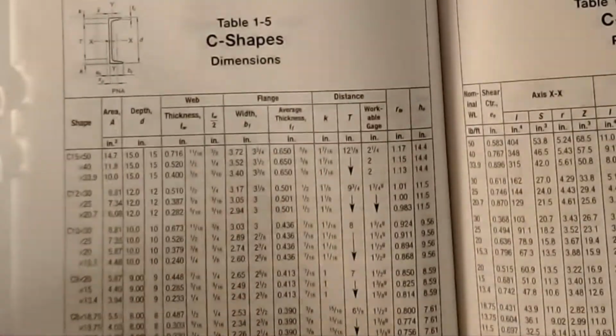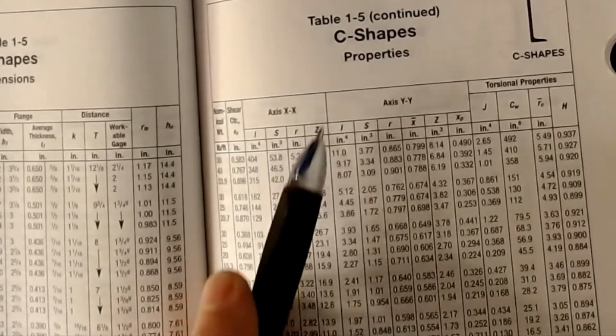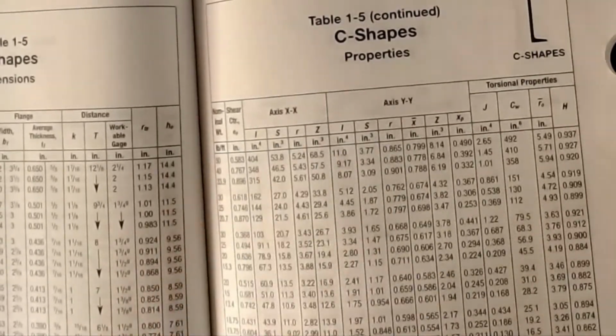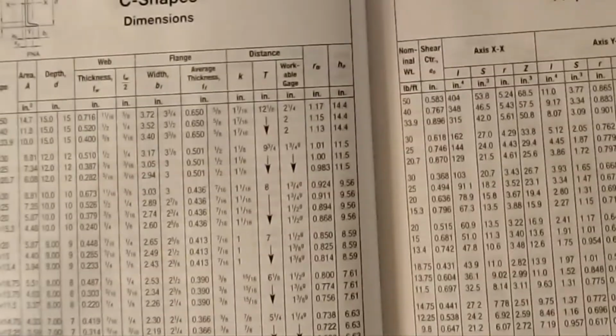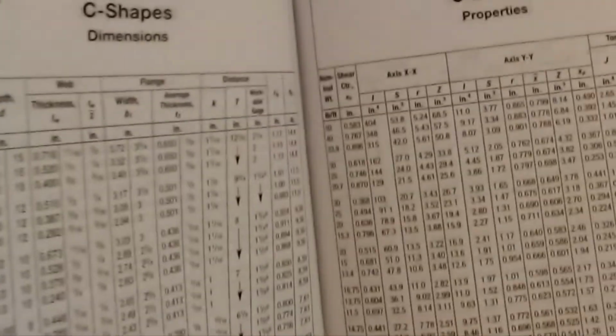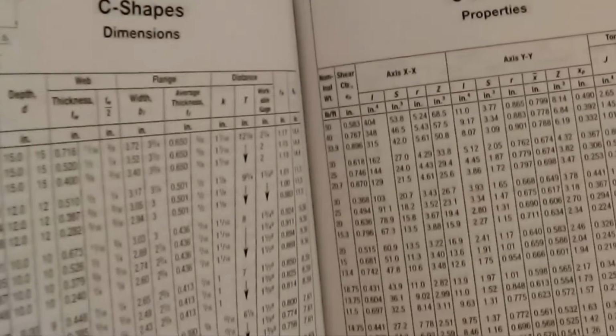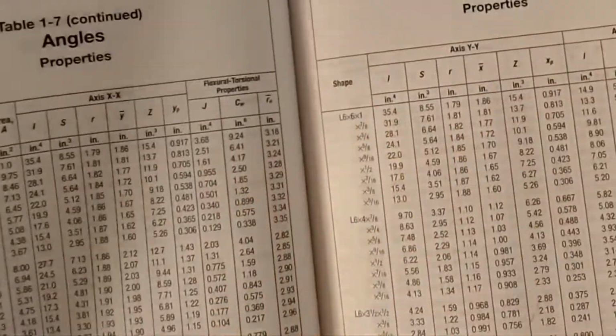And again, just like on the other shapes, my moments of inertia and section modulus, radius of gyration of this base shape are all over here. Okay, and so that's kind of the designator that you will see for the channels. Okay, the next one that we have are what we call the L shapes. And those will be back just a couple pages past here.